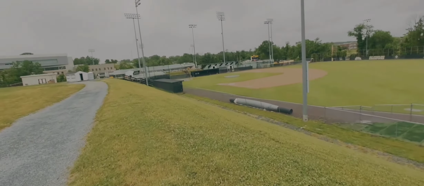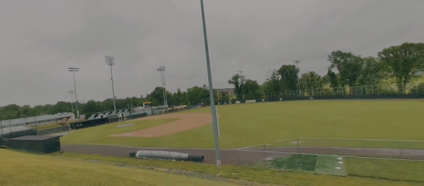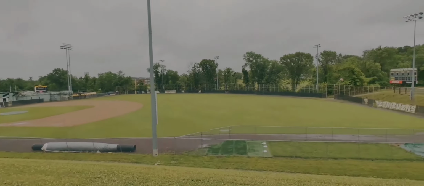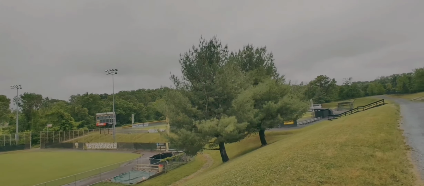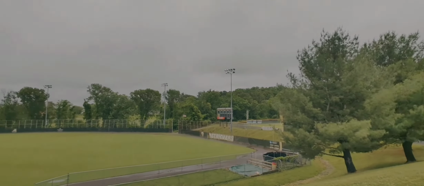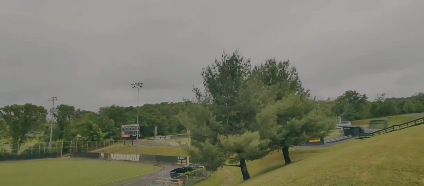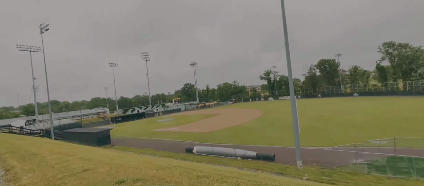So you see right here, a lot of this stuff can be redone and put towards some good usage. A lot of fencing can be used for this. It would be beneficial, and you don't have to use up much memory when creating a ballpark like this.